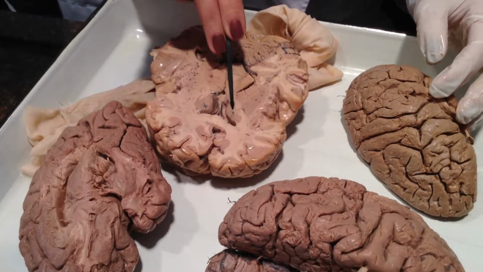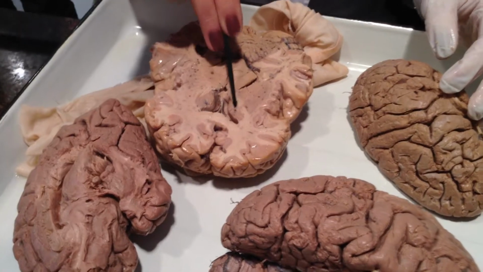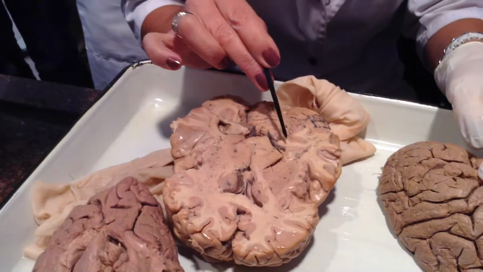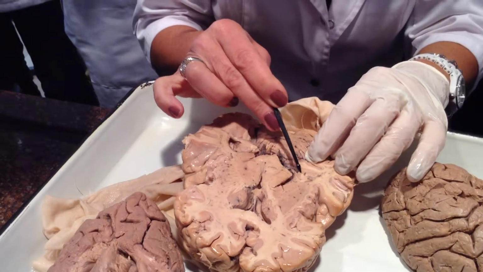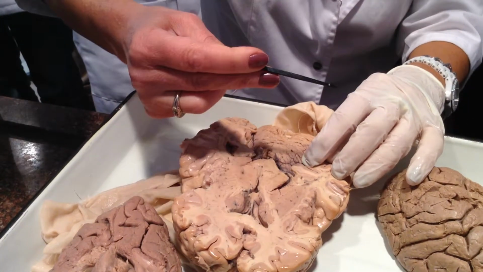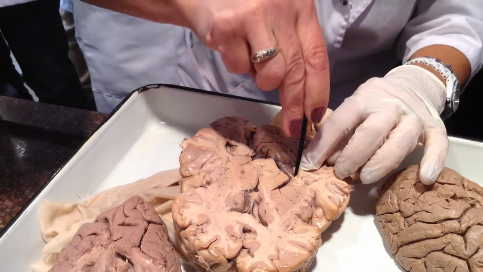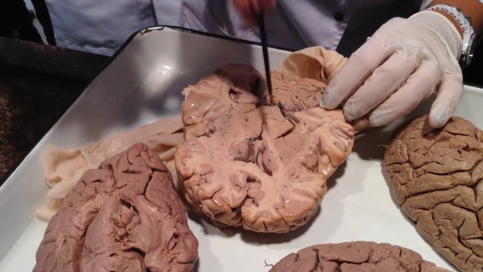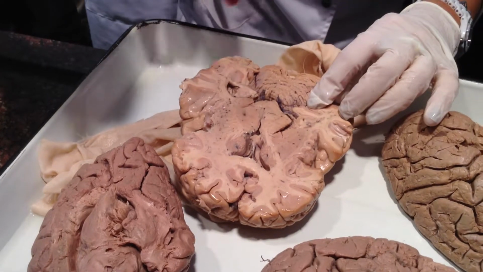This is the nucleus caudatus. What part of the caudatus? It's the head, caput. And about here will be the cauda, which goes so and enters the inferior horn of the lateral ventricle.